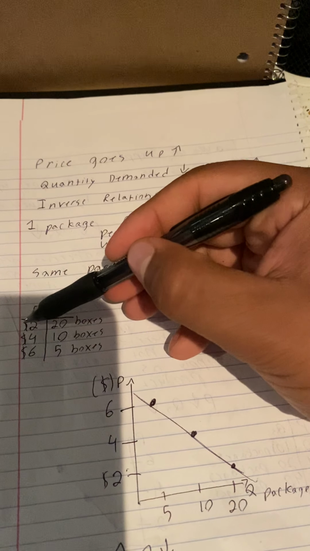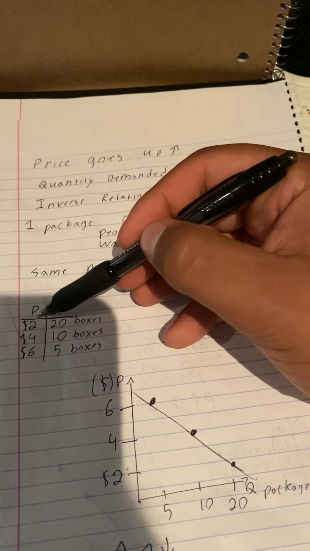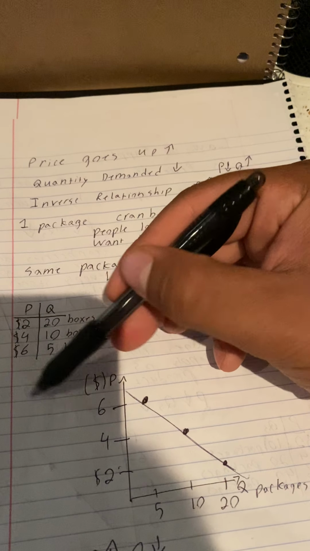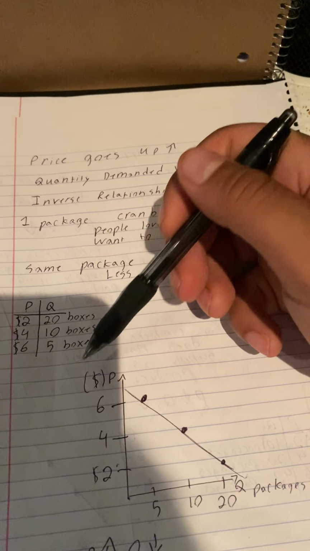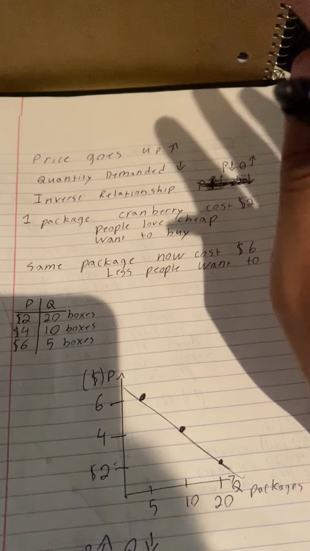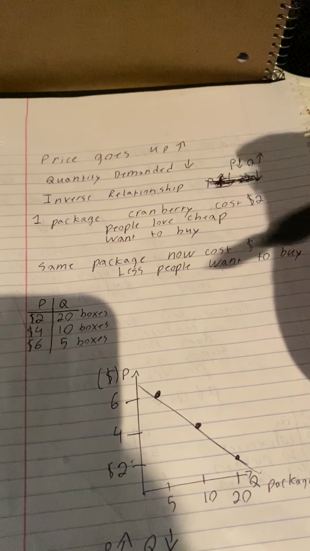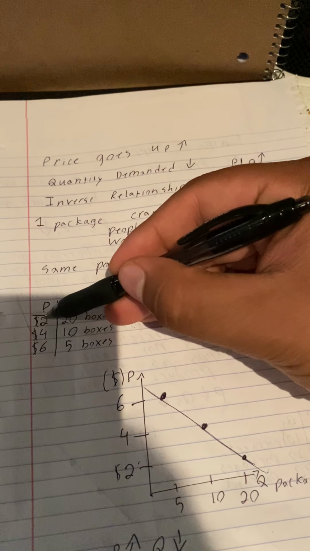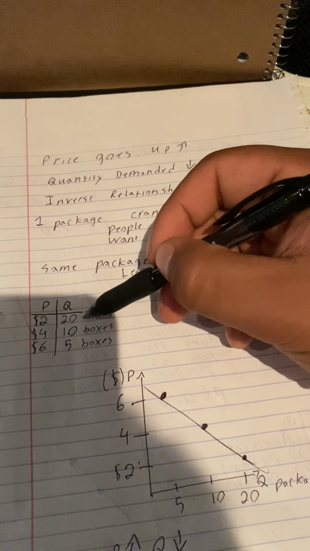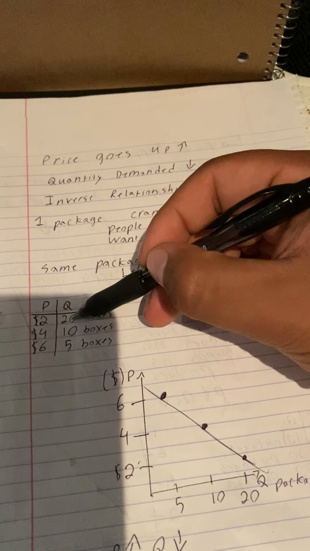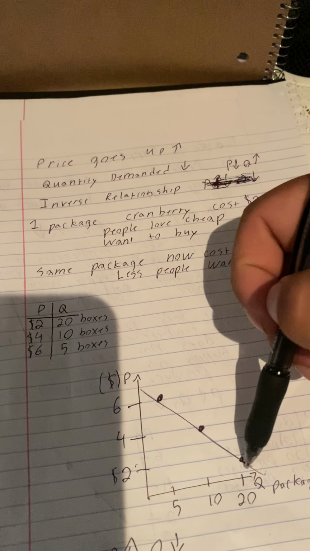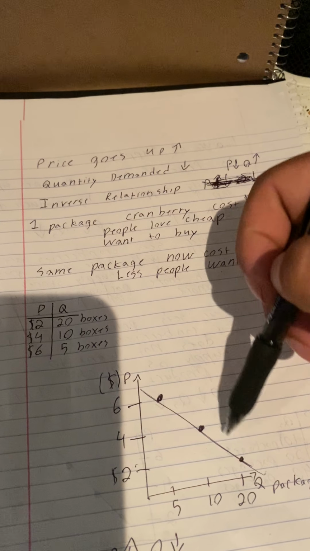And I actually gave an example right here, just so you can graph it. And these are, by the way, arbitrary values. I just picked them out of thin air. I didn't get them from the textbook or anything. It's just random. So at $2, people want to buy your cranberries. So you sold 20 boxes.